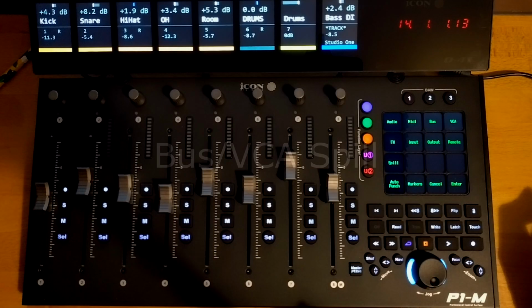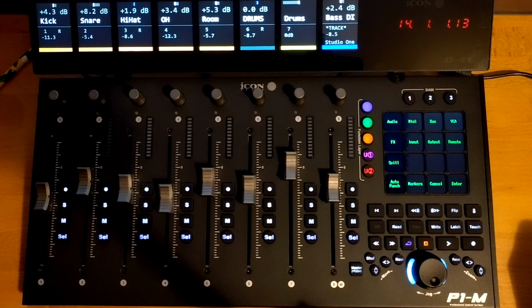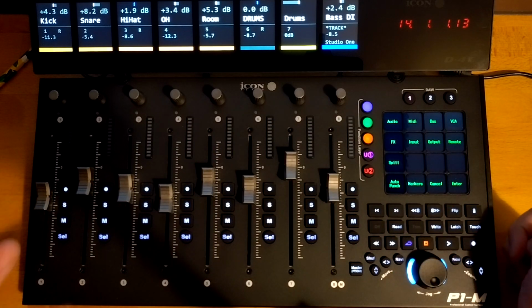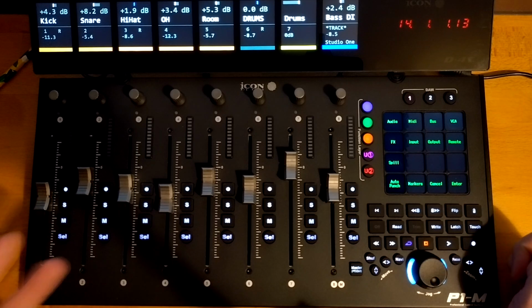And the other one that needs explanation is the spill filter. So if you activate the spill filter when you have a VCA, a FX channel, or a bus selected, it will automatically filter down to only that bus, VCA, and FX channel, plus anything that's feeding it.